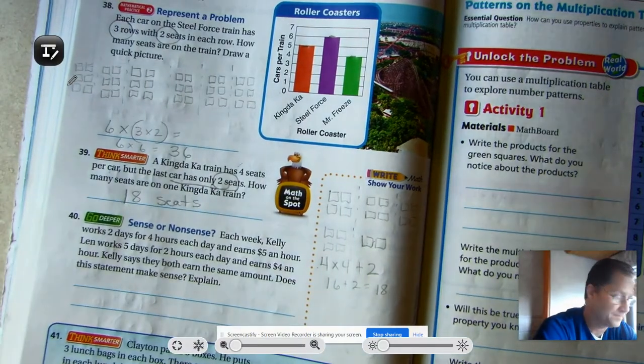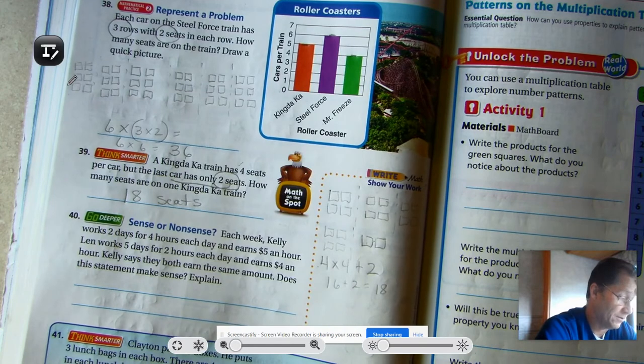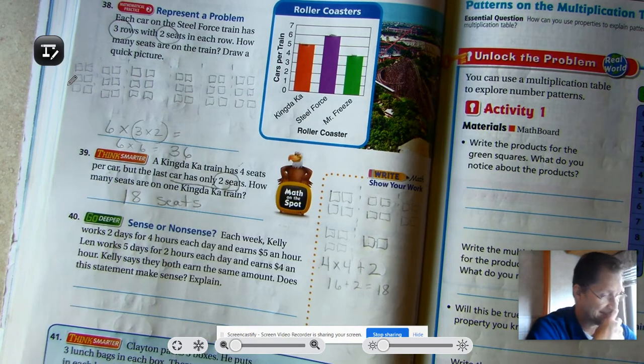Each week, Kelly works 2 days for 4 hours each day and earns $5 an hour. Len works 5 days for 2 hours each day and earns $4 an hour. Kelly says they both earn the same amount. Does this statement make sense?